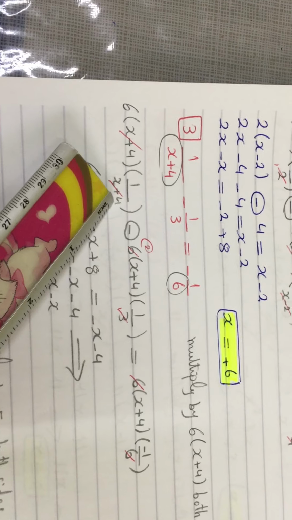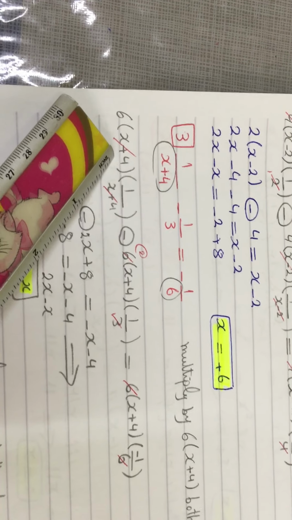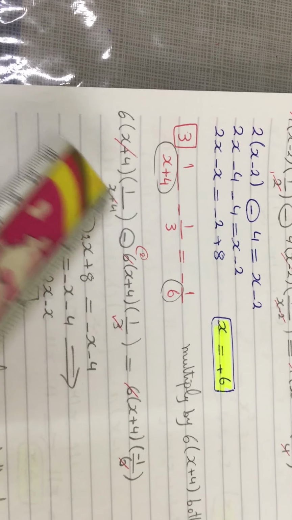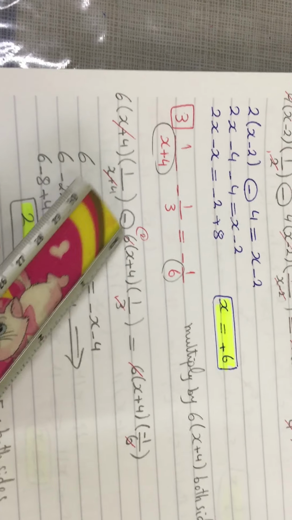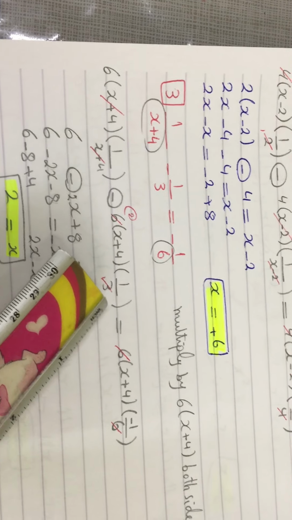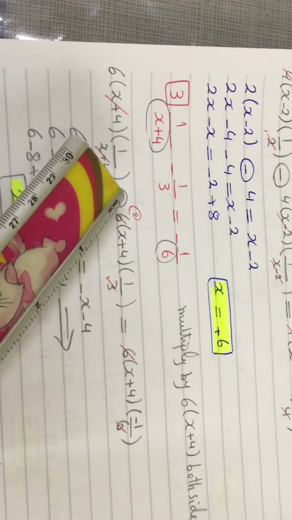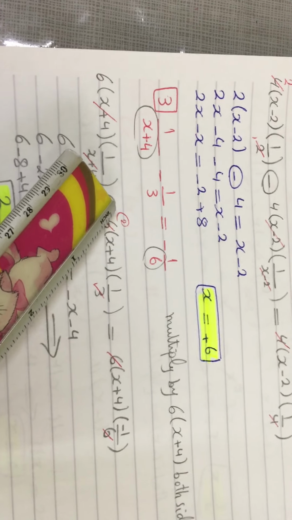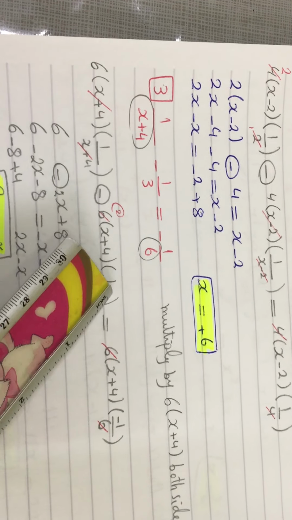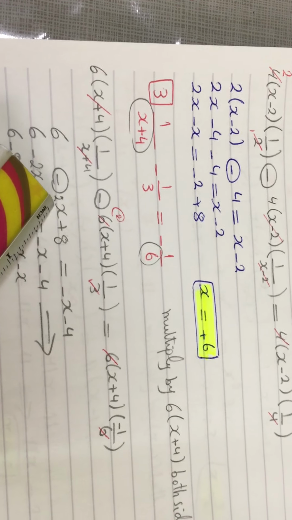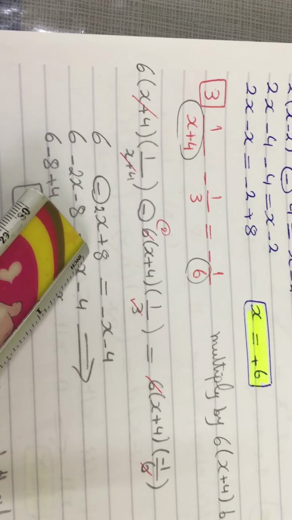Cancel x plus 4 with x plus 4. What's left? 6 multiply 1 equals 6. And here 6 cancelled with 3, divided by 3 equals 1, divided by 3 equals 2. So I have 2 multiply x plus 4 multiply 1. So 2 multiply x equals 2x and 2 multiply 4 equals 8.